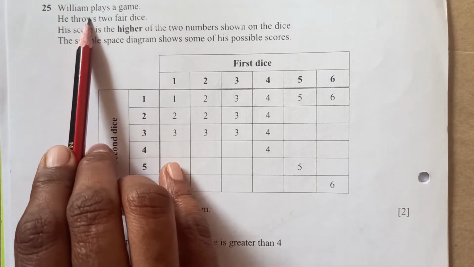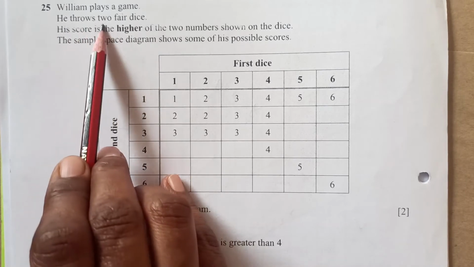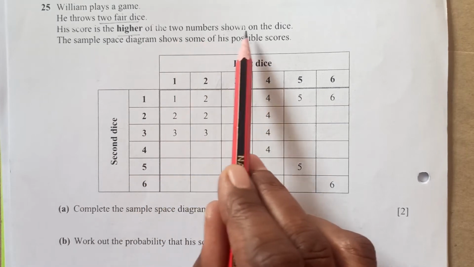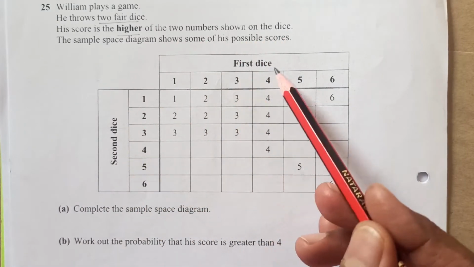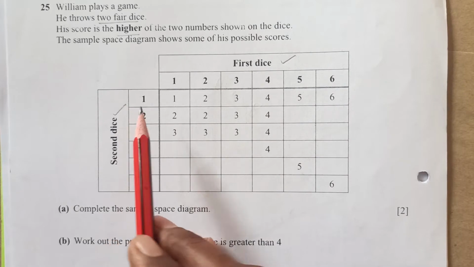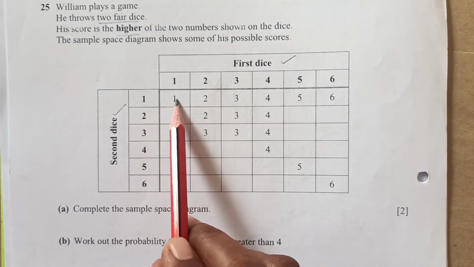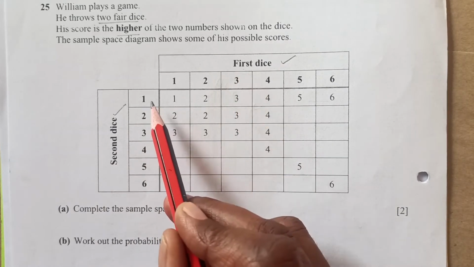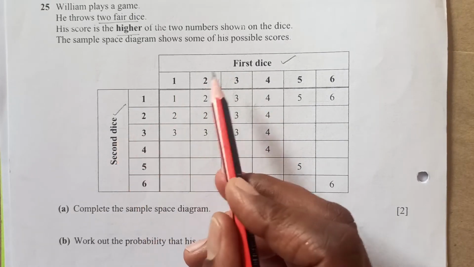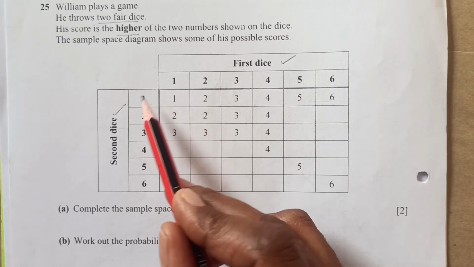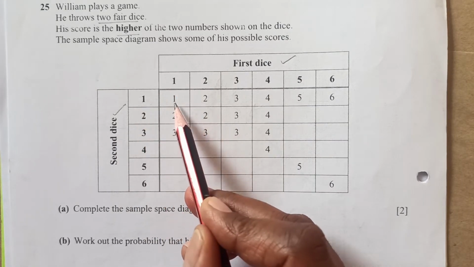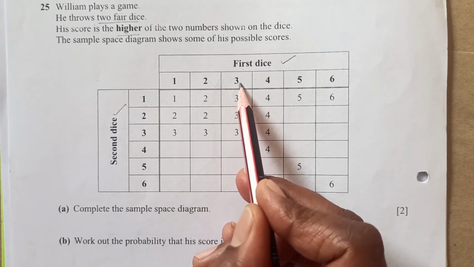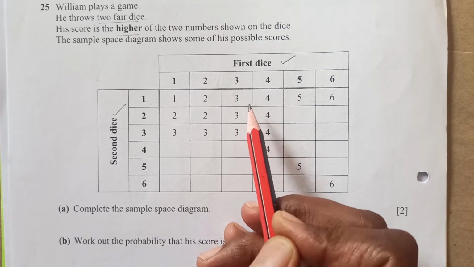We have William plays a game. He throws two fair dice. His score is the higher of the two numbers shown on the dice. This is the first dice and this is the second dice. So he writes here the score which is highest. Like here, when he throws the first dice it's 1 and 1, both dice, so the score is 1, which is the same, so he writes 1 here. 1 and 2, highest is 2, he writes 2 here. 1 and 3, then the highest score is 3. So that's how it works.